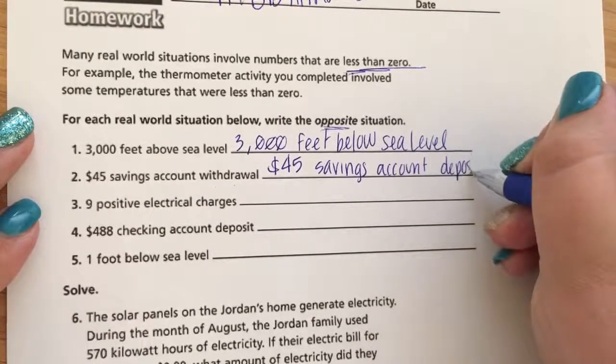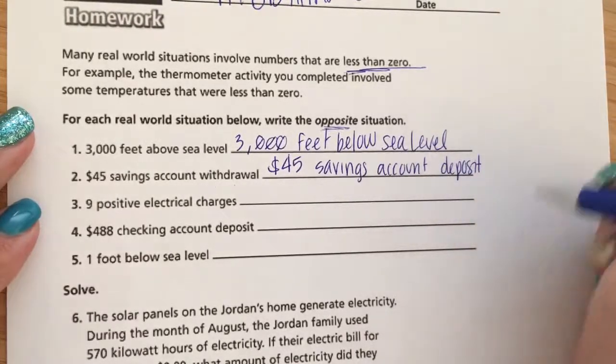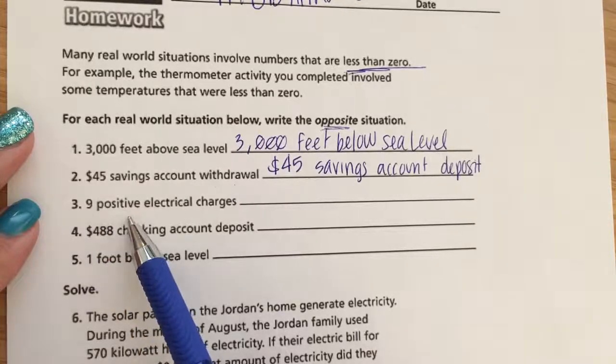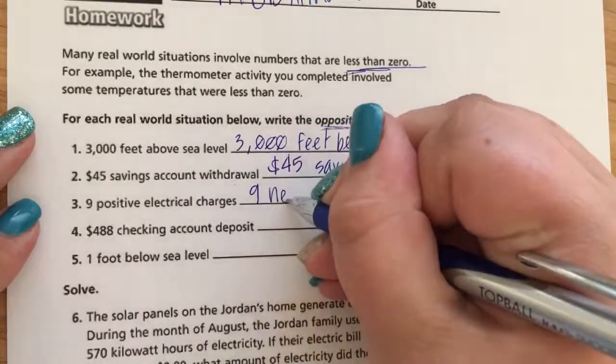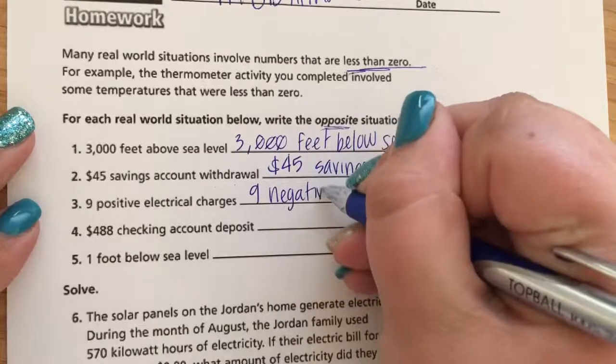For number 3, 9 positive electrical charges. Now, the opposite, I would take positive and turn it to negative. So 9 negative electrical charges.